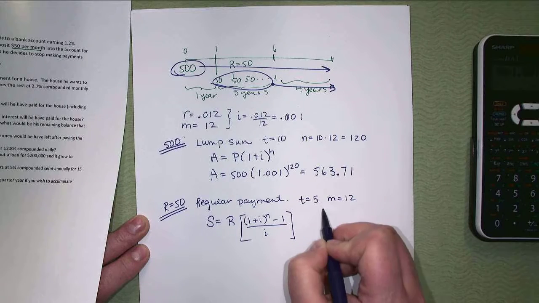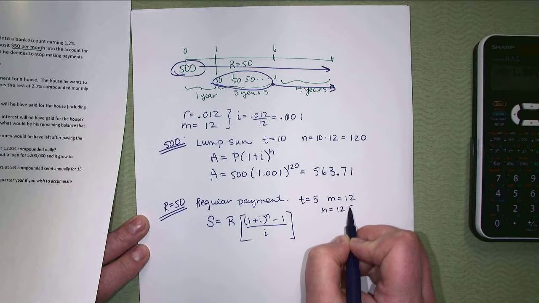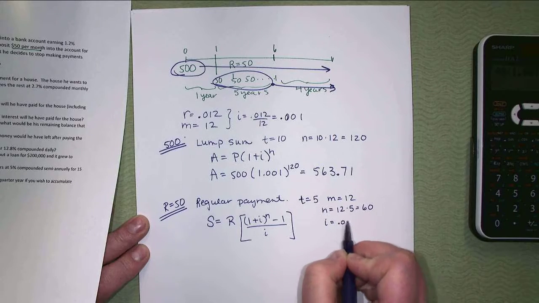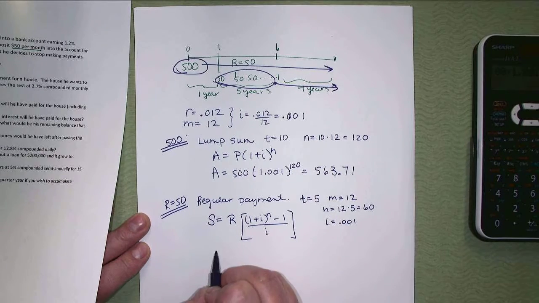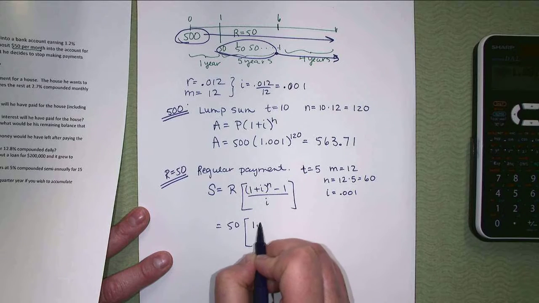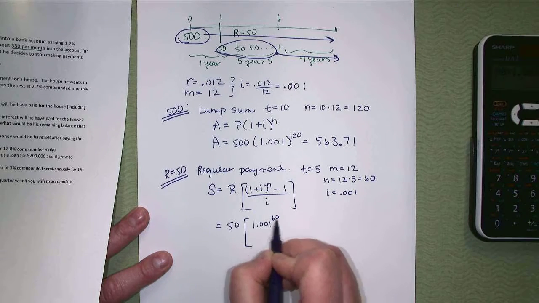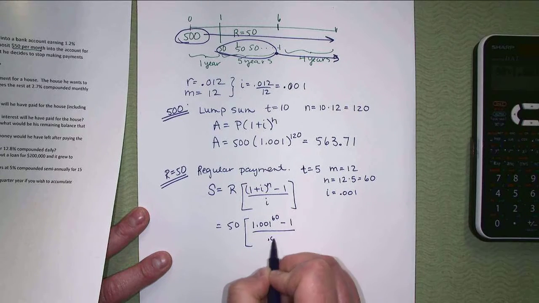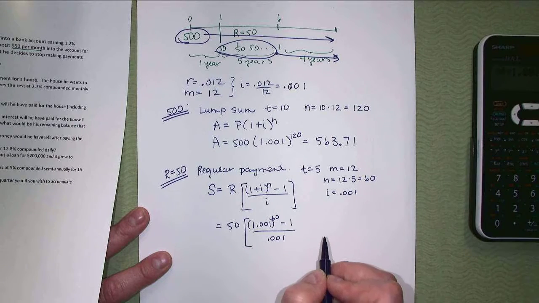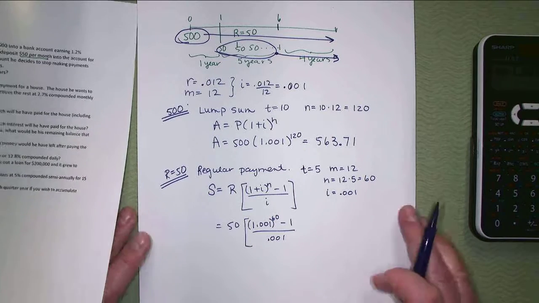So N will be 12 times 5, or 60. And I is still the same. It's the same account. Isn't it 1.2? Or, right, I, yeah, okay. Sorry, I'm thinking of R, not I.